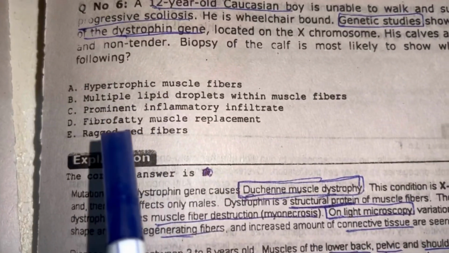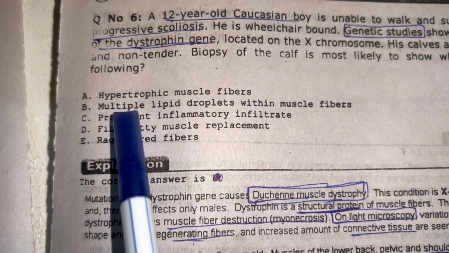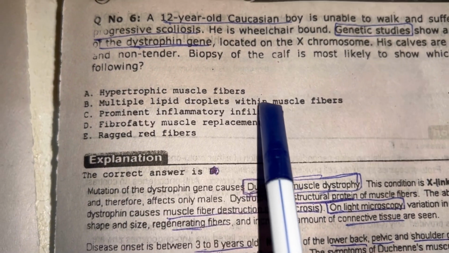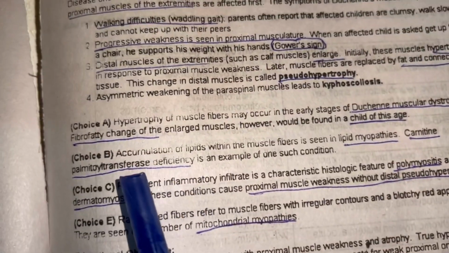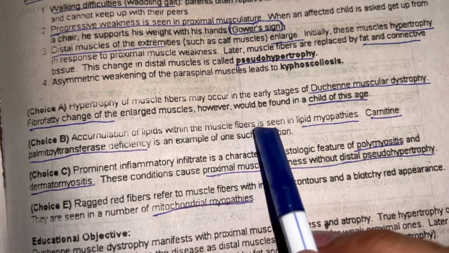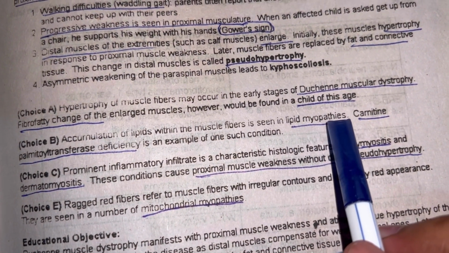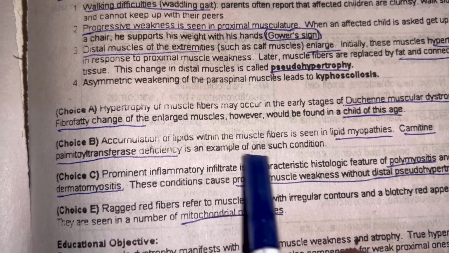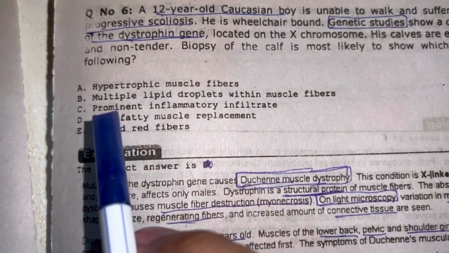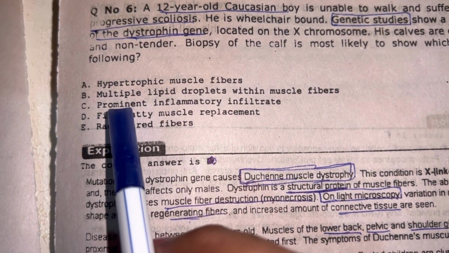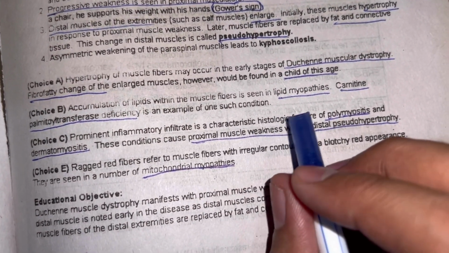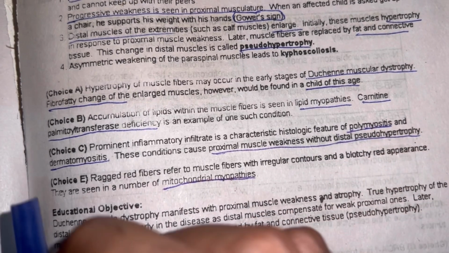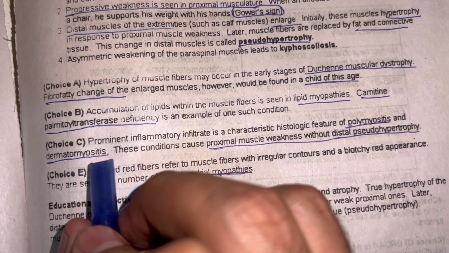Option B. Why is option B not the answer? Multiple lipid droplets within the muscle fibers. This lipid droplet accumulation is only seen in lipid myopathies. Carnitine palmitoyl transferase deficiency is an example. Answer C, prominent inflammatory infiltrates. Prominent inflammatory infiltrates often occur in polymyositis and dermatomyositis.